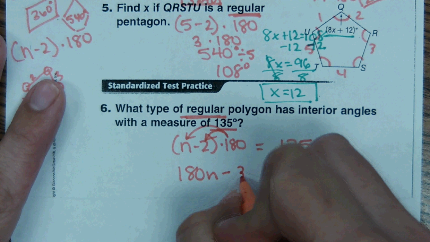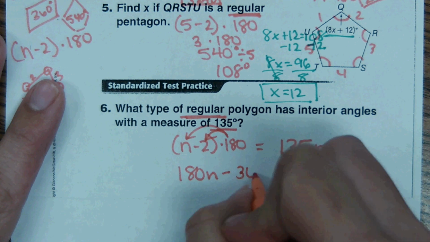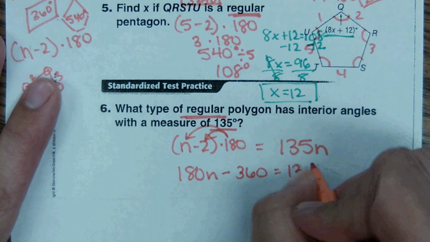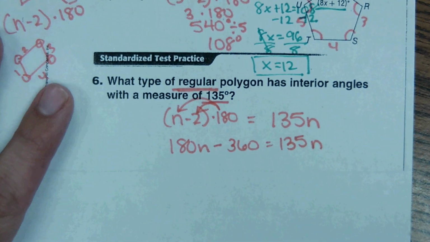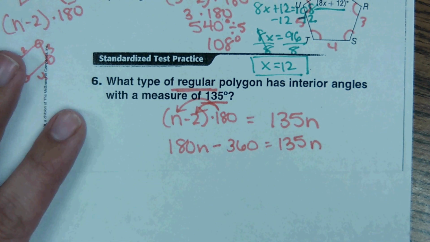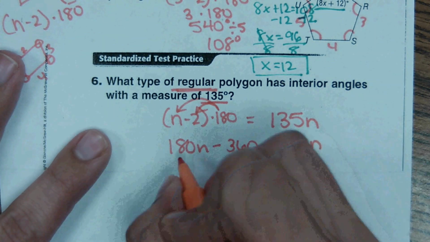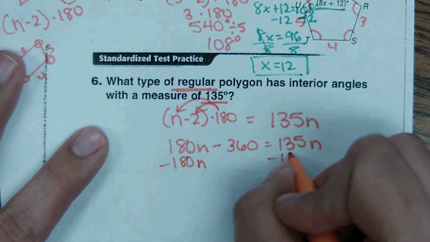Yeah, it looks kind of backwards. I don't know why they do that. They put the 180 at the end for some reason. But same thing, you just distribute. Yeah, it's weird.